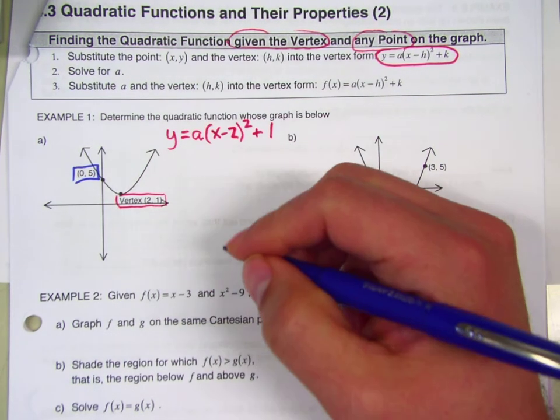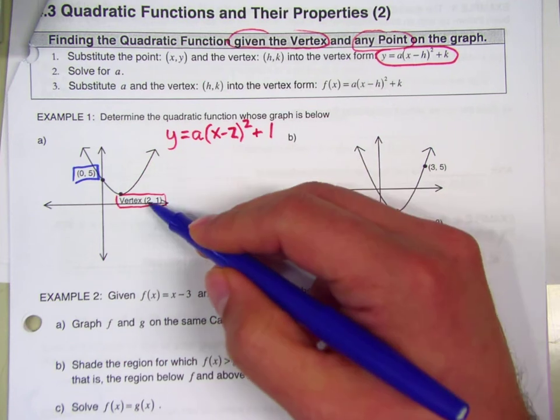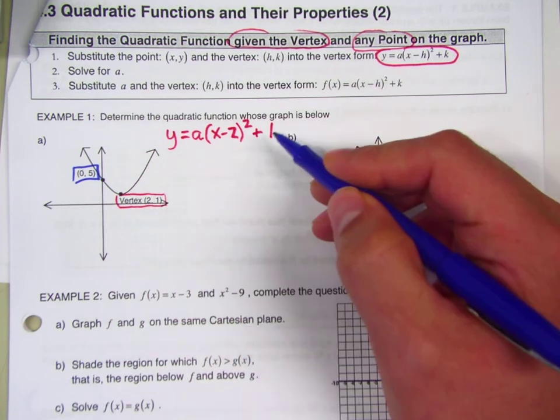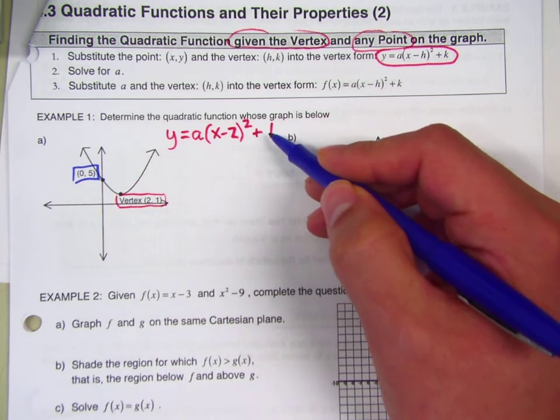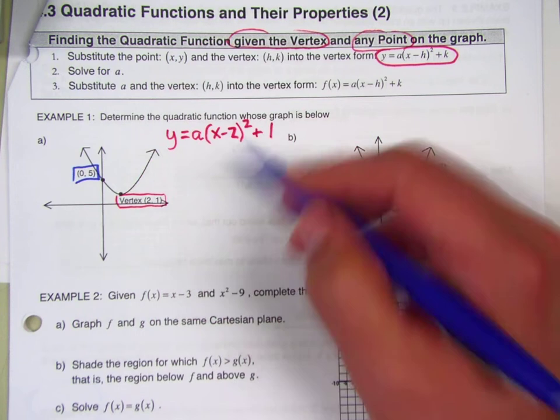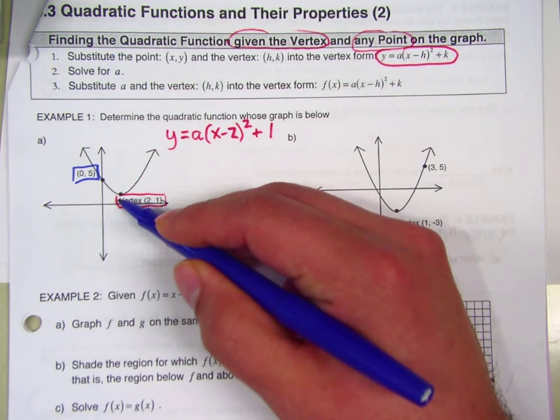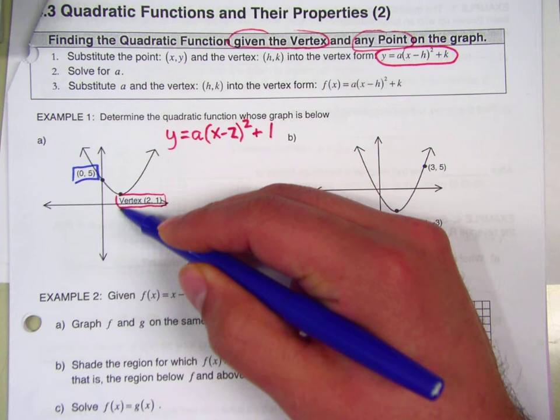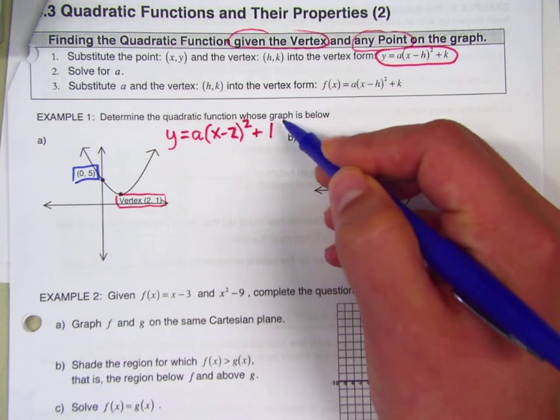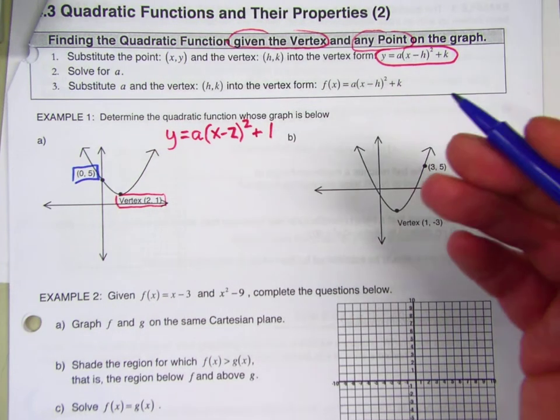So if the vertex was 2 and -1, would it be that, but minus 1 at the end? Yes, exactly. Remember, on the inside, it shifts right or left, and it's always opposite. So if we're to the right 2, that'll be minus 2. And if the vertex is up 1, this on the outside matches whether it's up or down. Does that make sense?